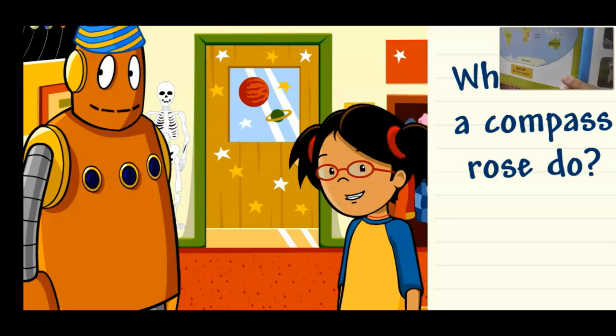But we looked at this map key, and can you read what that says? It says where lions live. You see that? And there's a little red, I think it's a square. I can't really see it from my angle, but it looks like a red square. So if we look on our map, we want to look for that red shape, and that'll tell us where lions live.